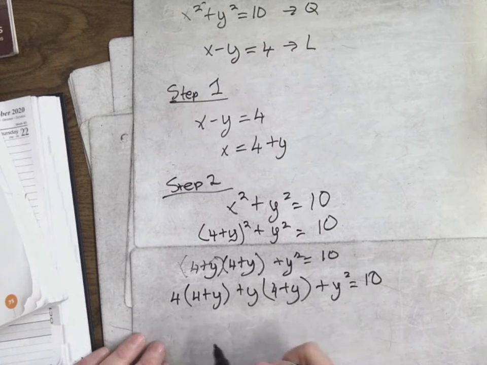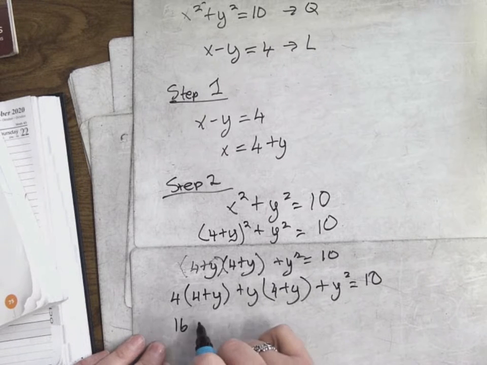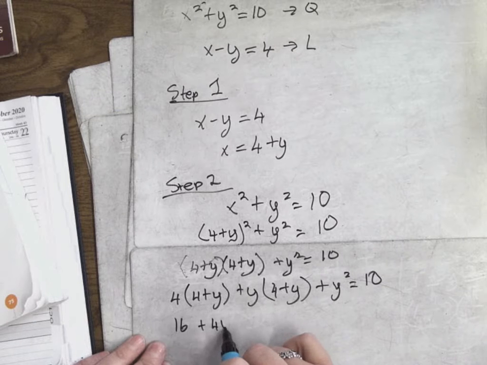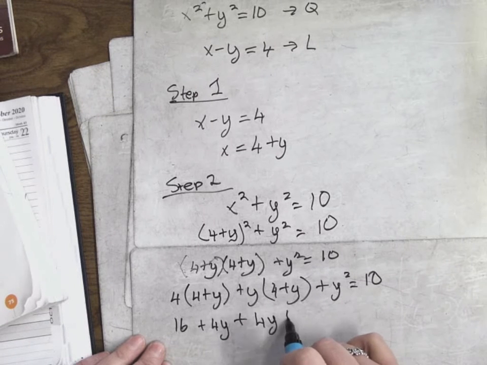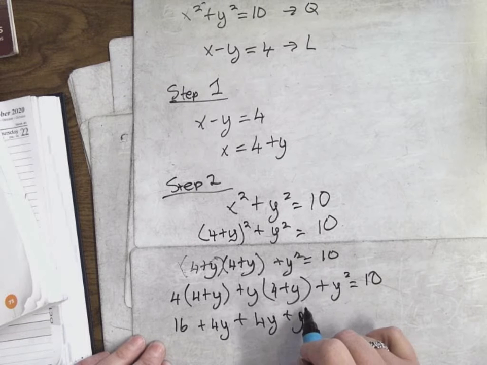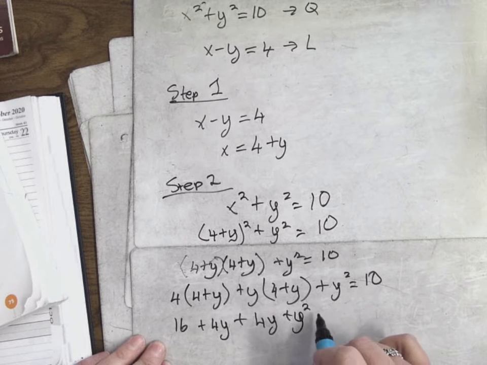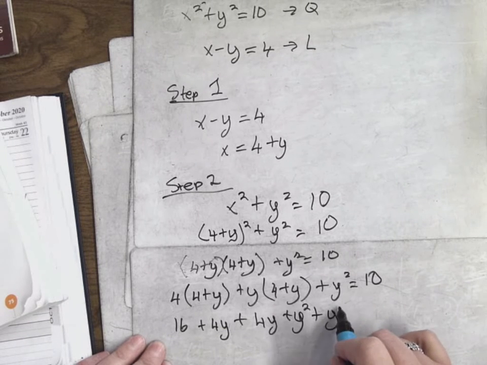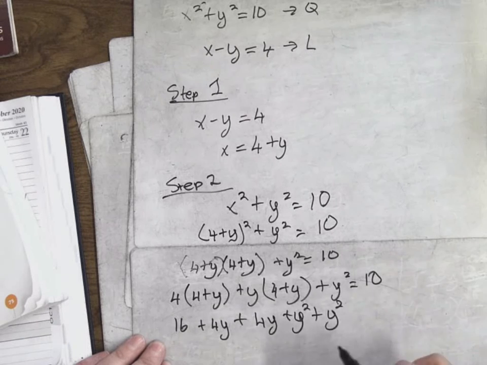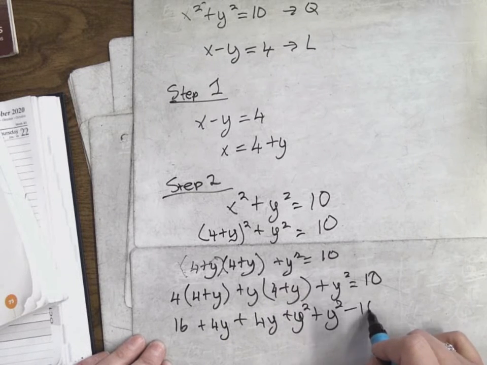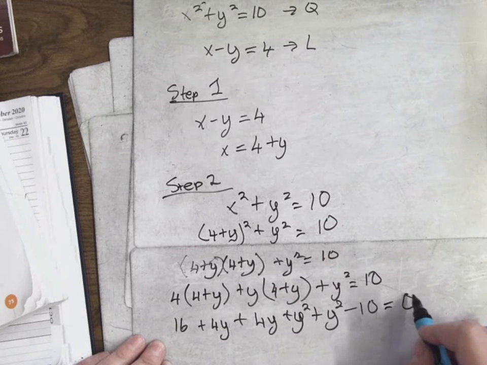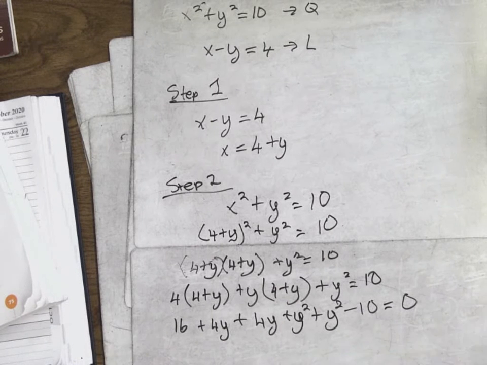So then multiply out, that's 16 plus 4y plus 4y plus y squared. I'm going to bring over the 10 while I'm at it. So what happens when the 10 comes over? Minus 10 equals 0. There isn't a thing left over there, so it equals 0.